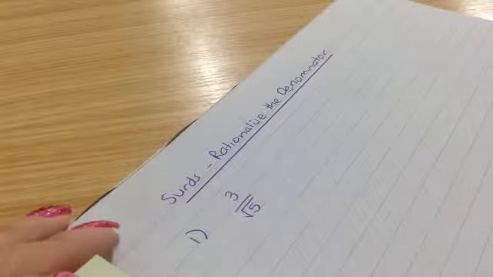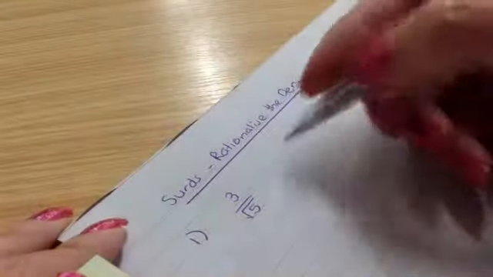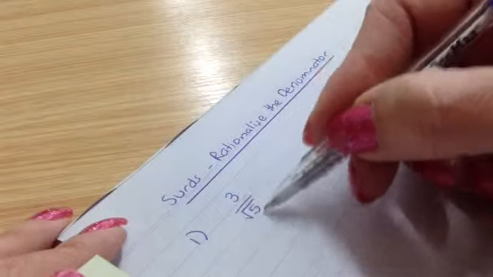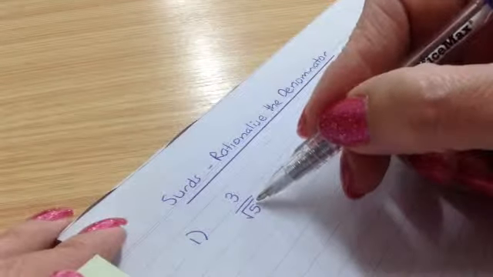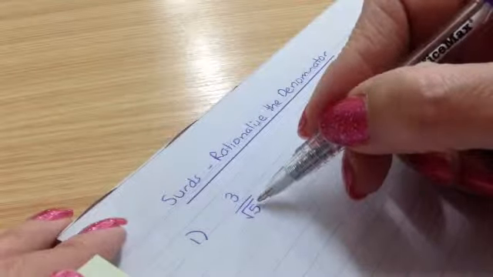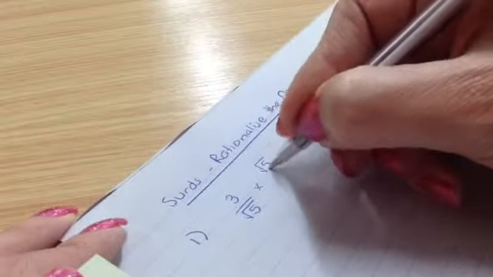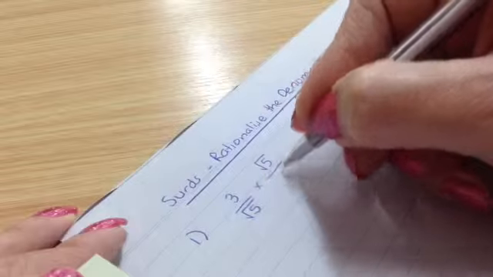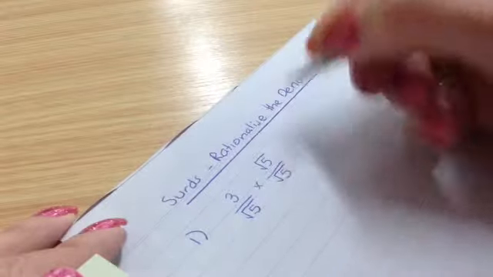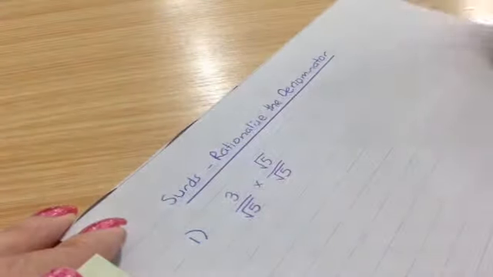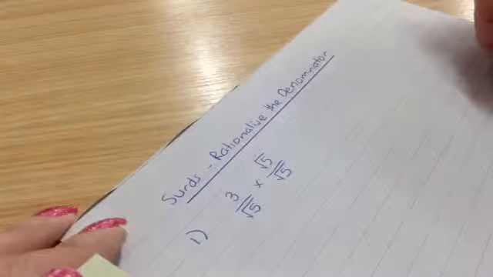Okay, this is how you rationalise the denominator on surds. So that is not a rational number, root 5, what we're going to turn into 1. And the way to do that is to multiply the top and bottom of that fraction by root 5. Because root 5 on root 5 is equal to 1, so you're not altering the question, you're not changing it.